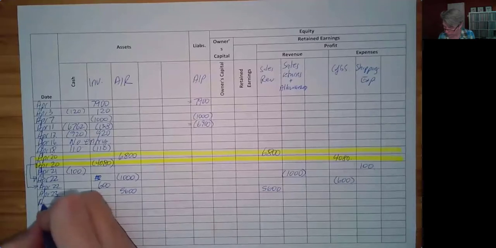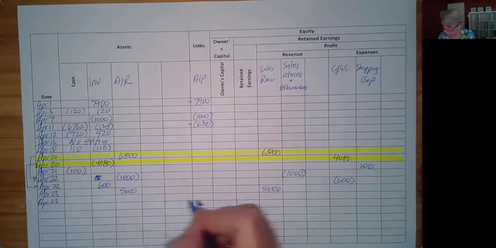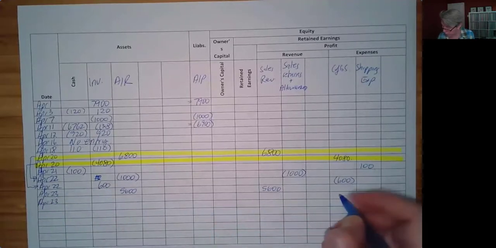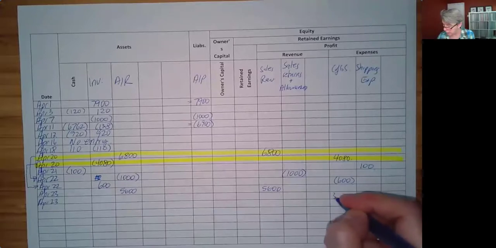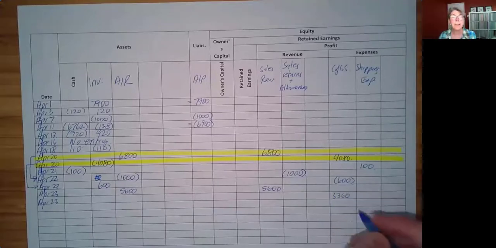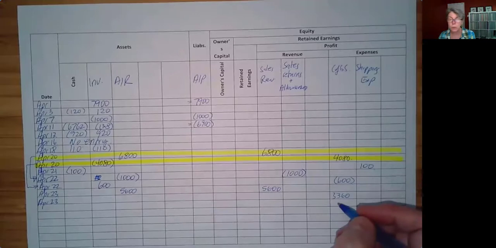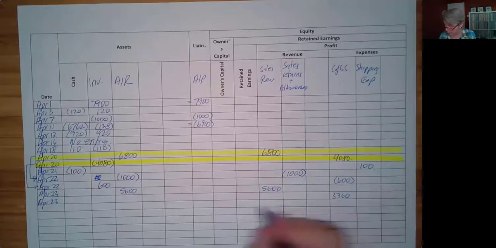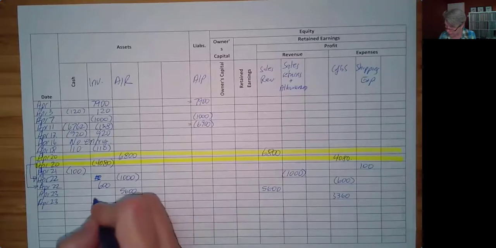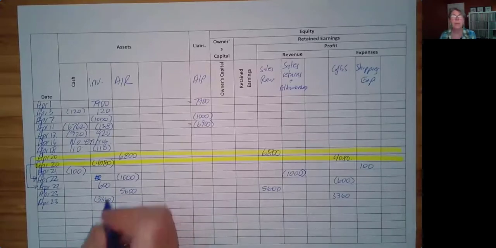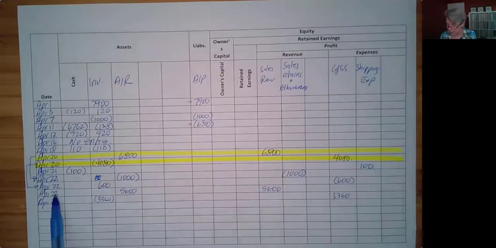Oh, I forgot to put the April 23rd. Cost of goods sold, we're going to go across to cost of goods sold. What was the cost of goods sold? $3,360, because that's the cost of the inventory that you just sold. What did they give away? They gave away inventory, $3,360 worth of inventory. Excellent. We got the SSS entry and the CCC entry.